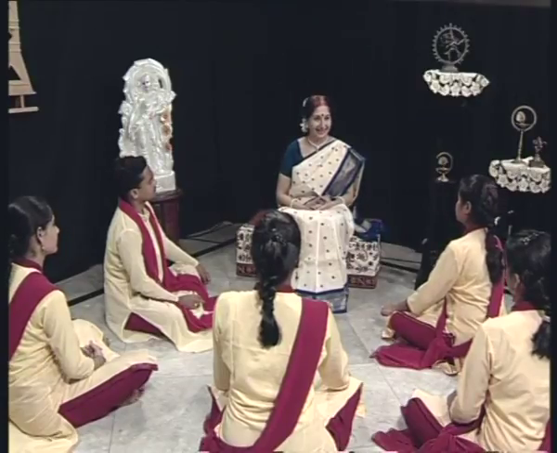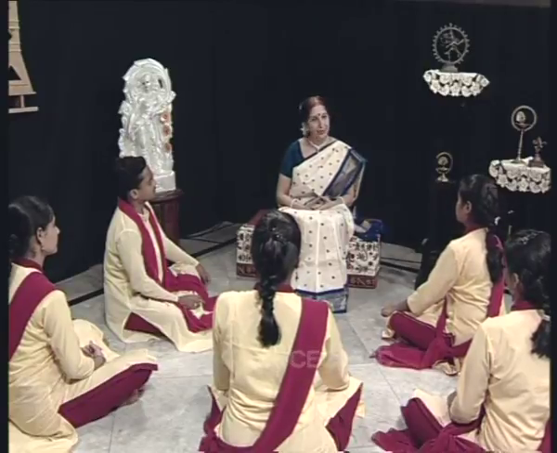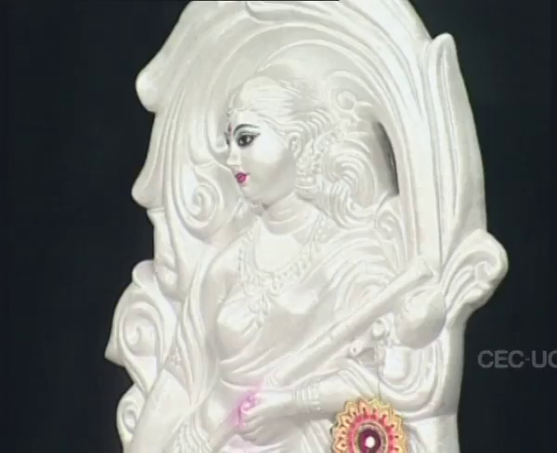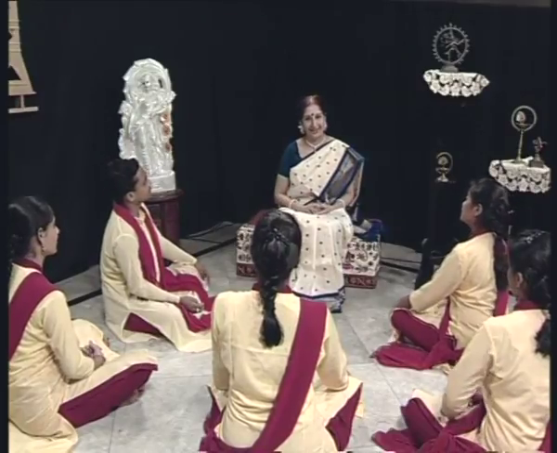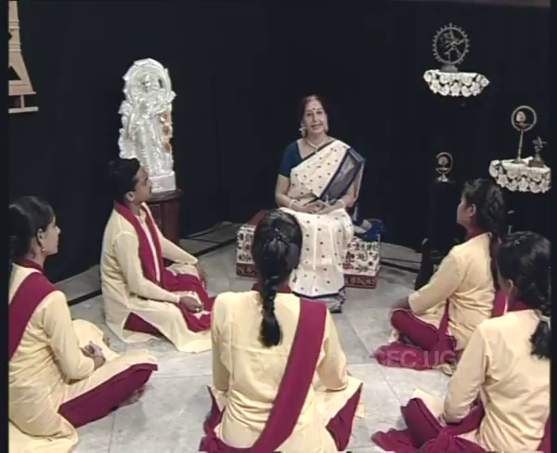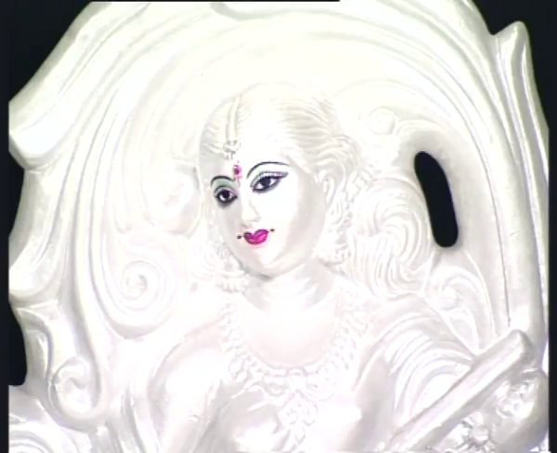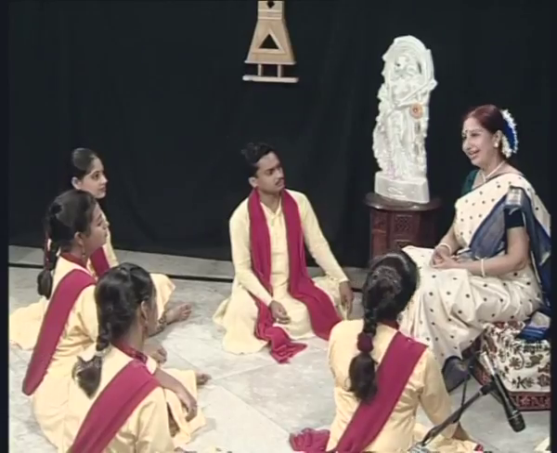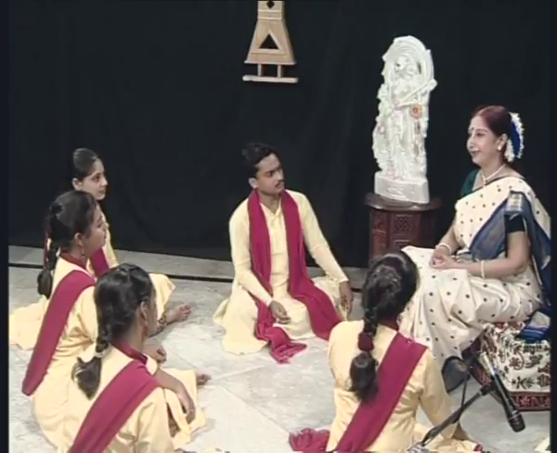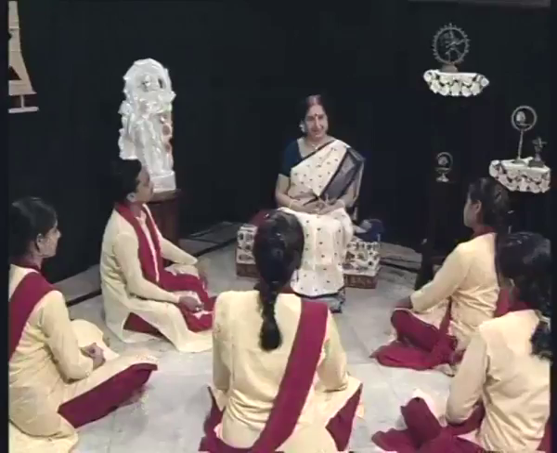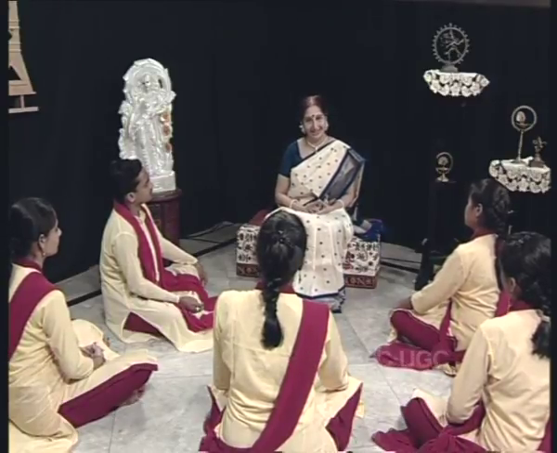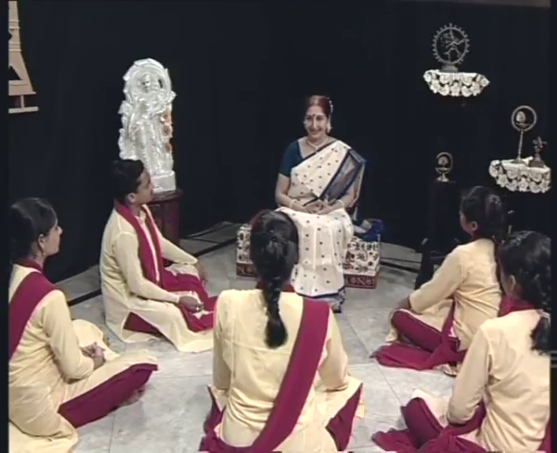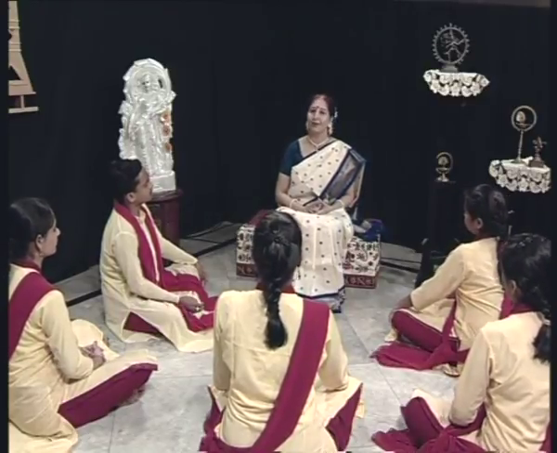Now I am sure you have all seen beautiful images of Saraswati. As you all know, the color associated with Saraswati is white. Now if red is called the color of passion, white is just the opposite. It is the color of serenity, of tranquility, of meditation, of concentration.